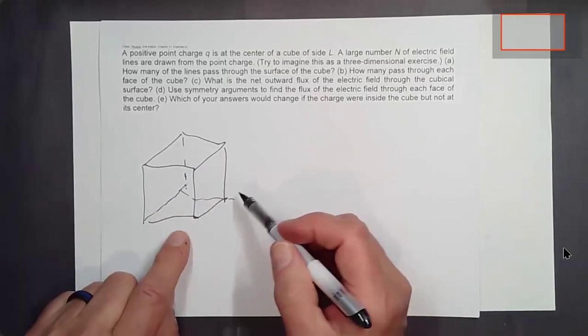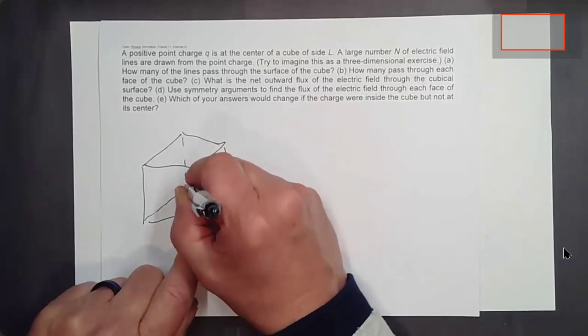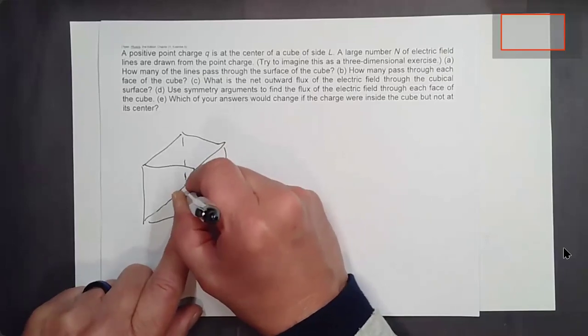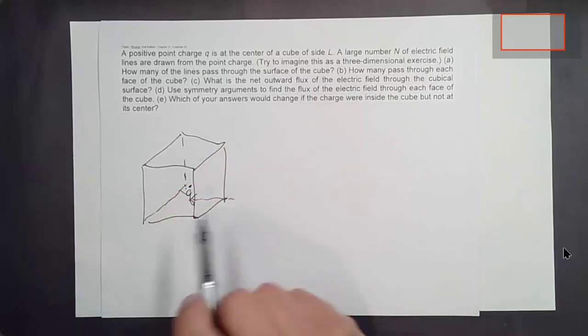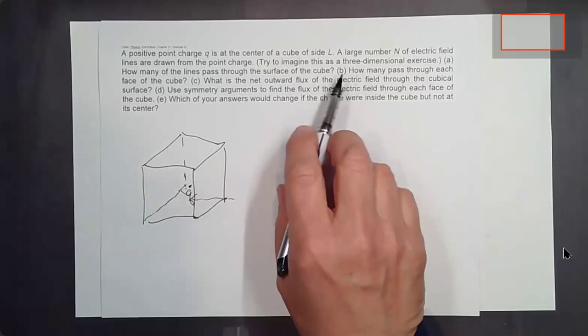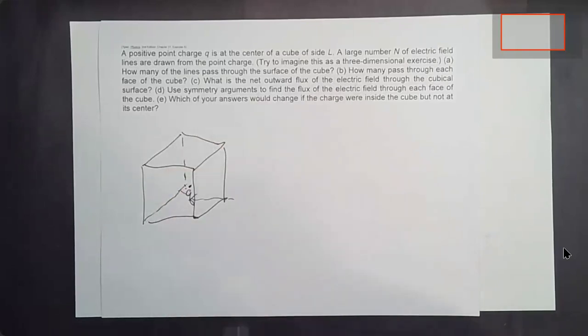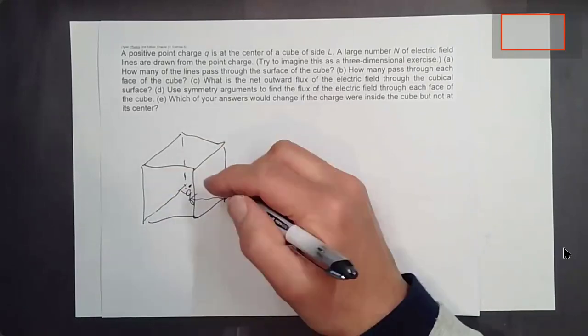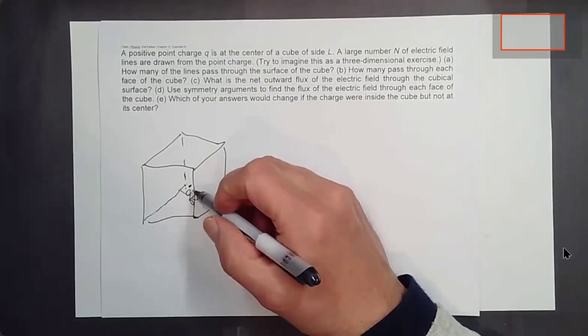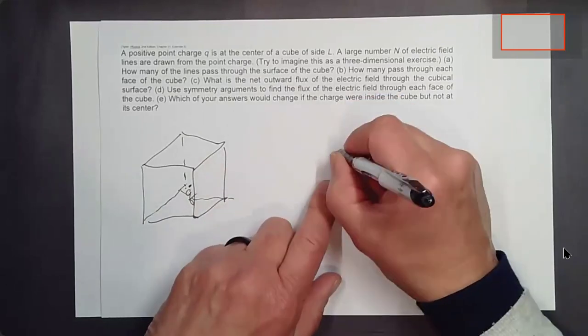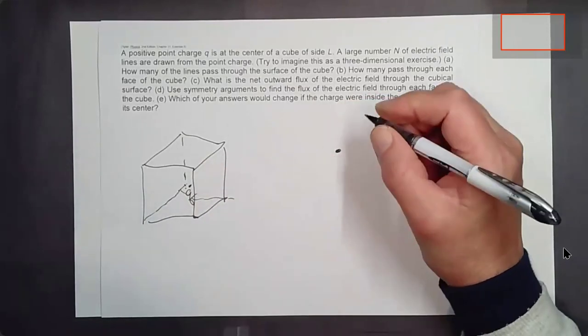Okay, that's a really lousy cube, but right in the center of this thing, we've got a point charge Q. A large number N of electric field lines are drawn from the point charge. We haven't done much with drawing electric field lines yet, but here's something that we might do.